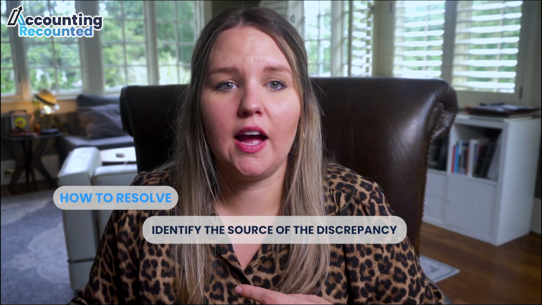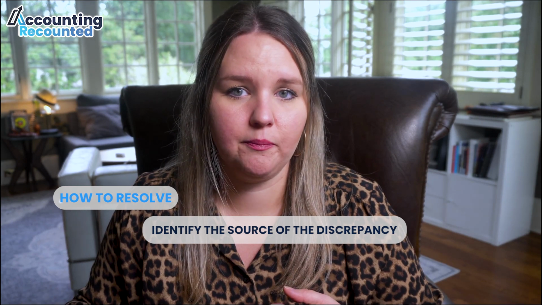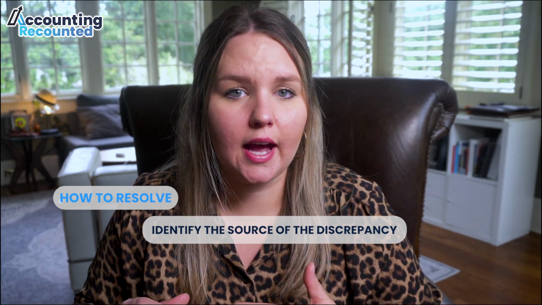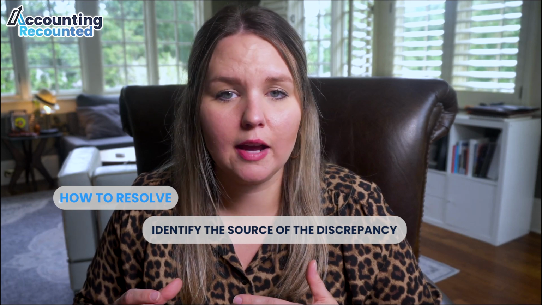So, what can you do when you identify these discrepancies between the GL and the trial balance? How do you fix them, right? It's essential to resolve these as soon as possible to ensure the accuracy of your financial records. First, you've got to identify the source of the discrepancy. Is it due to an unrecorded transaction, an incorrect account balance, a data entry error, timing? Like, what's going on? Obviously, once you find the source of that discrepancy, you have to fix it, right?